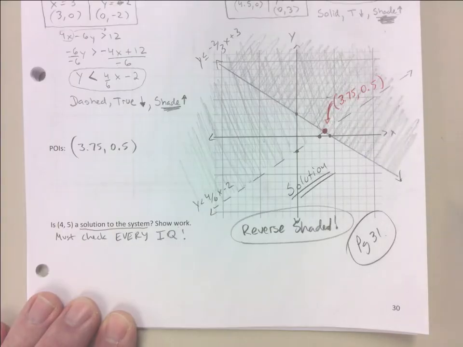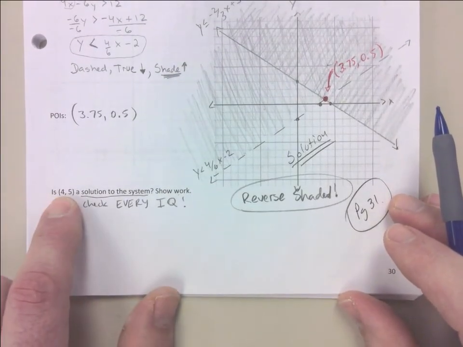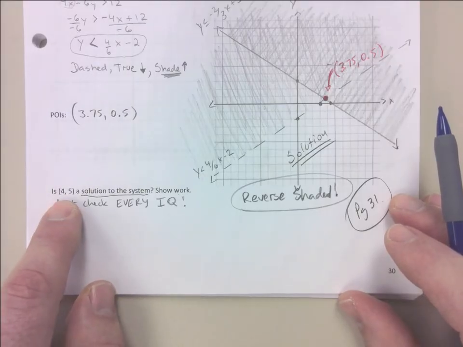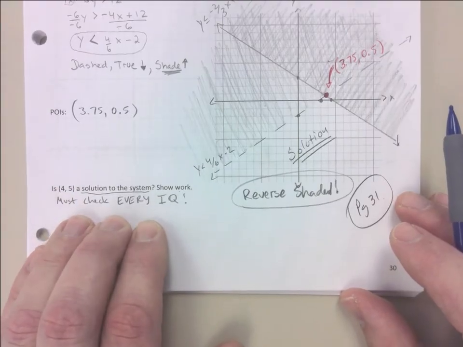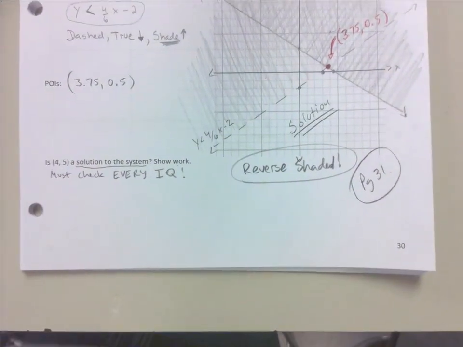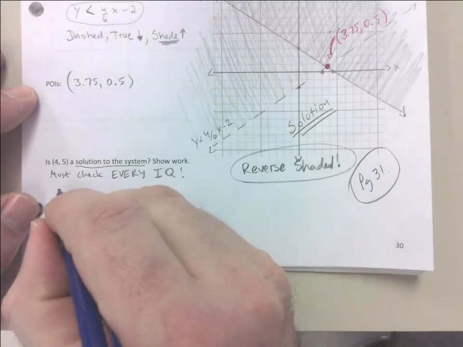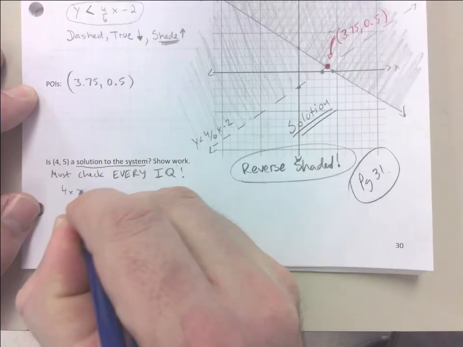We know that already. But sometimes I'll just give you a bunch of inequalities, and I'll say, is this point part of the solution? And so you need to do it this way. You need to actually show the work algebraically. So I use the originals. I use this one.